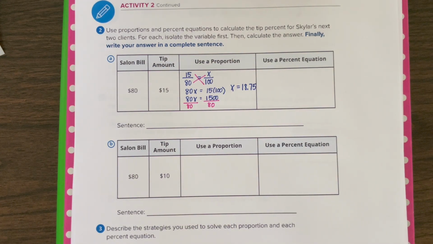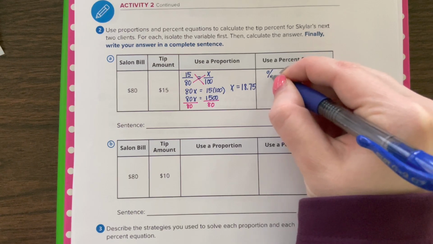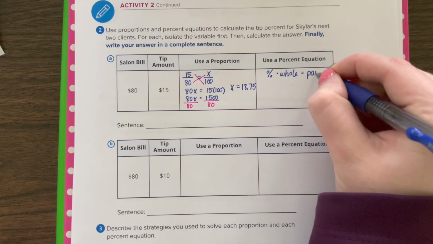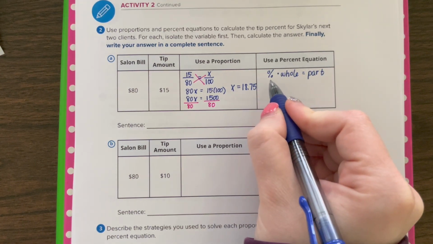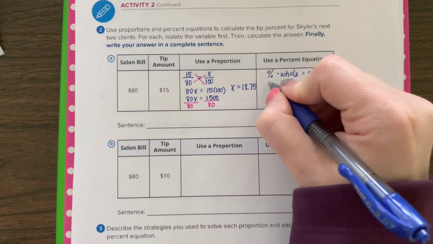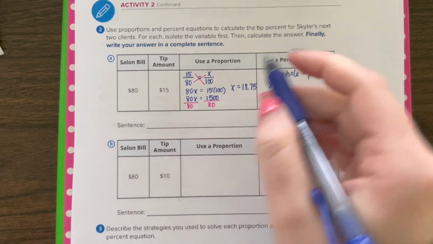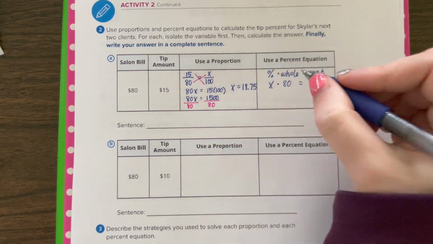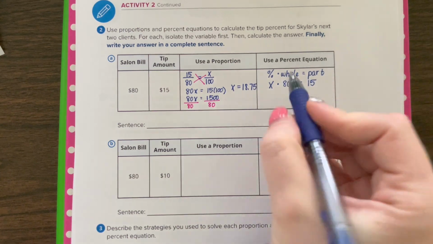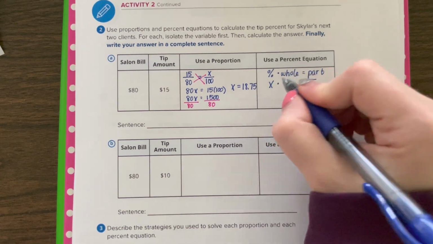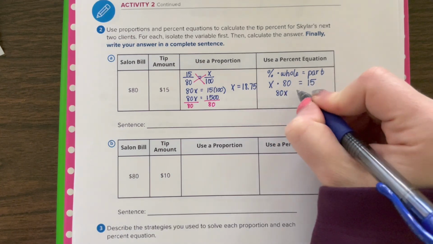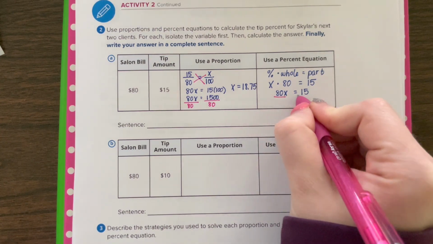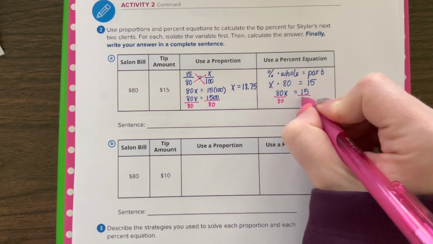Well, now let's use our percent equation. So we have the percent times the whole. That equals the part. This time, we don't know the percent, so that's our variable. So I'm going to call that x. We do know the whole, so that's 80. And then equals the part, which was the tip amount of 15. Now this is not really in standard notation, so we would rewrite that as 80x equals 15. So then our last step, solve for x, divide both sides by 80.